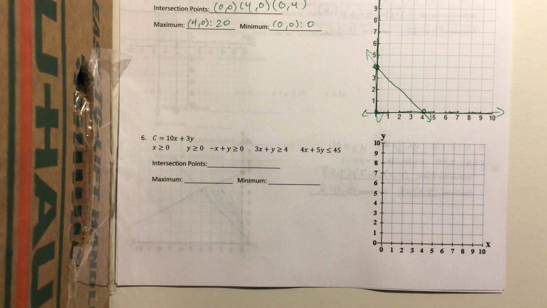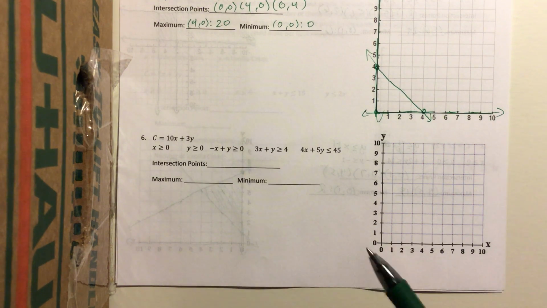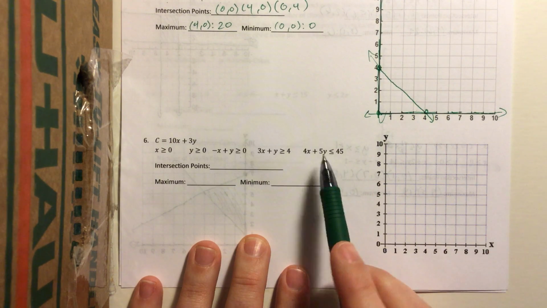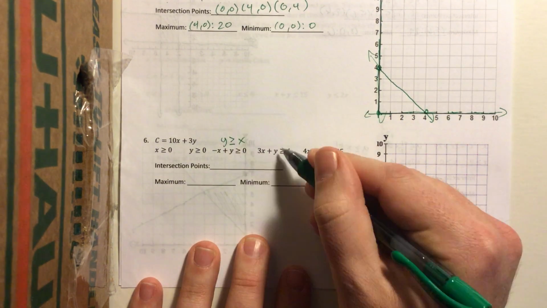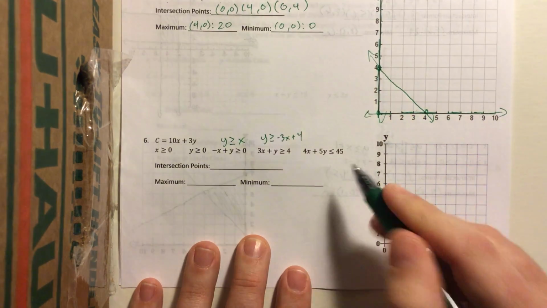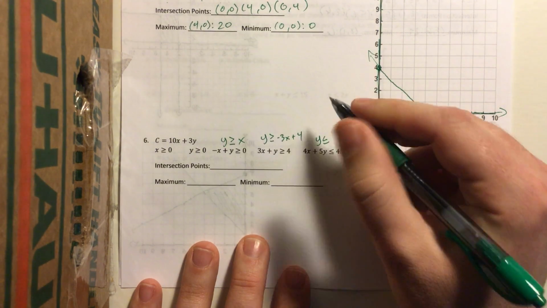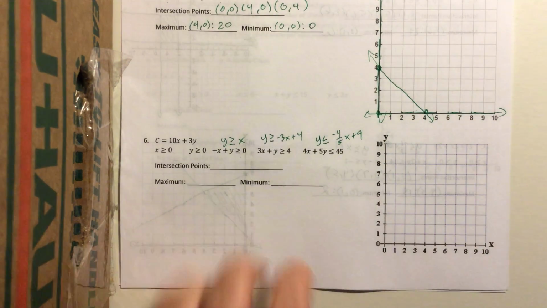All right, and then the last one here on this page, we have this objective function, and then we have 5 constraints. How annoying. You're going to want to put these in standard form. I'll show you what I got. This one ends up being y greater than or equal to x. This one ends up being y greater than or equal to negative 3x plus 4. And this last one's the only one that takes some real work. It's going to be y less than or equal to negative 4/5 x plus 9.